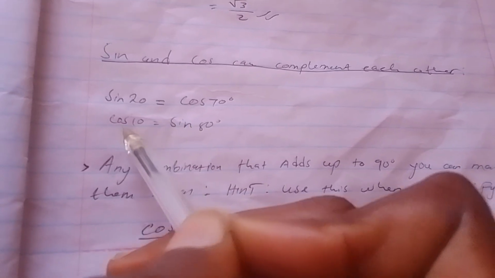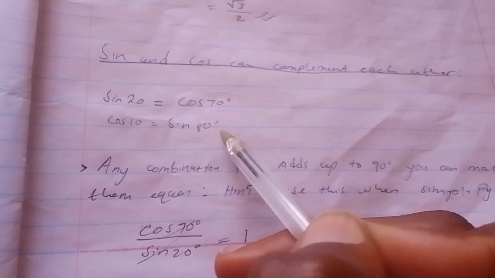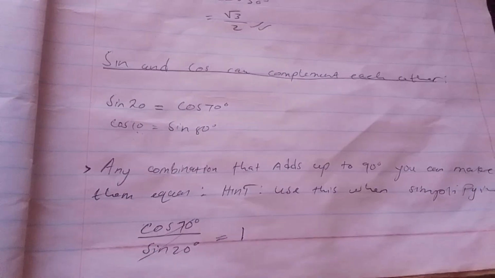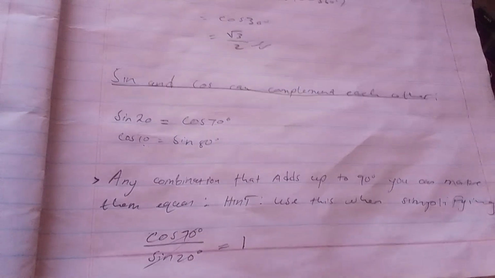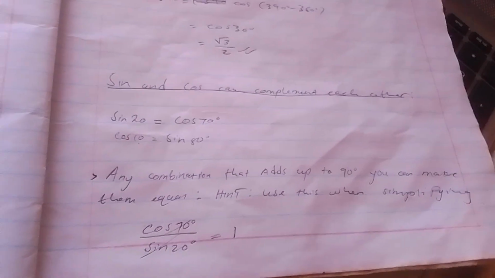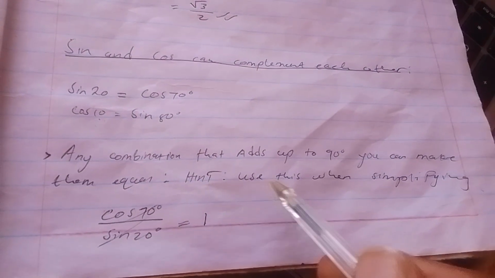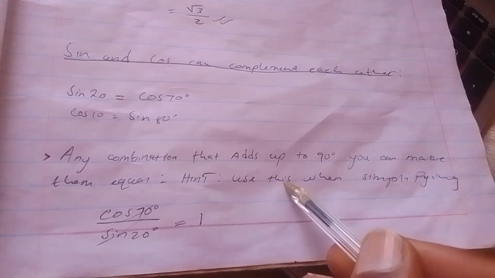And then we have cos 10 is equal to sine 80, because 80 plus 10 is equal to 90. So they are equal because their angles add up to 90 degrees. Any combination that adds up to 90, you can make them equal. Use this when simplifying.